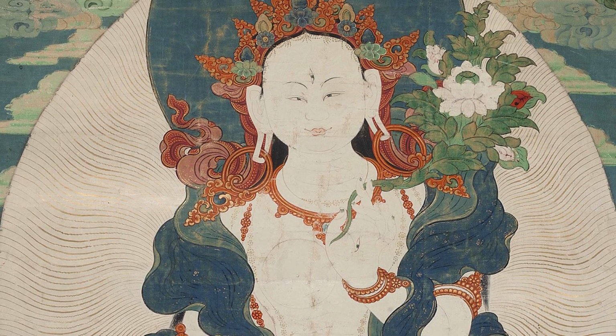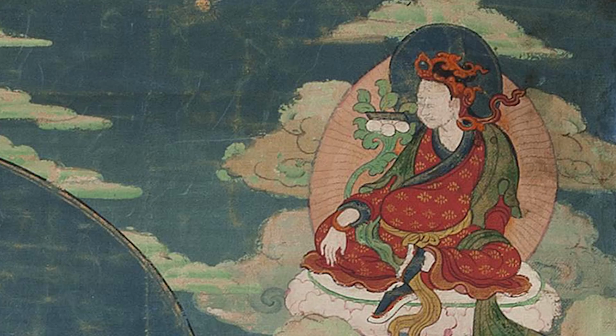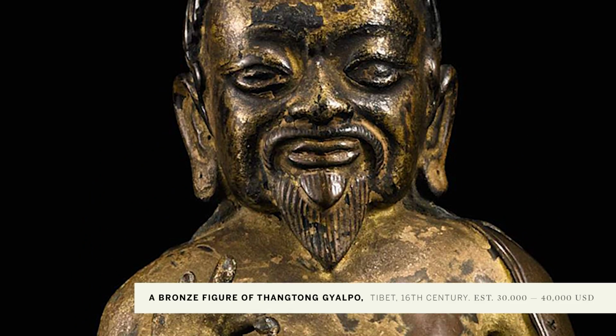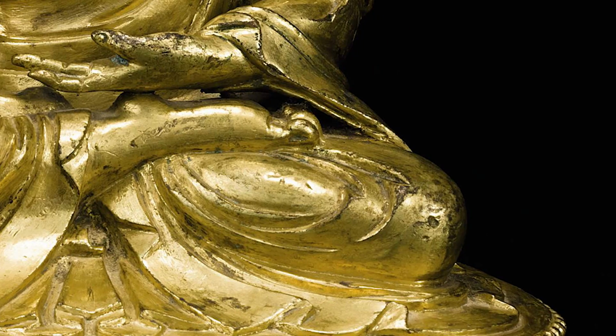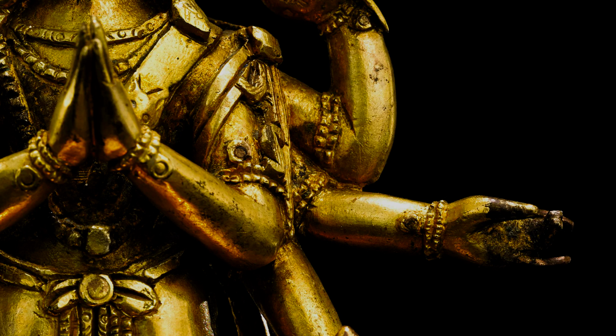Buddhist art and iconography often appears very opaque to the casual viewer. Learning how to read Buddhist art and unlock the iconography is the first step towards developing an understanding and appreciation of this kind of artwork.